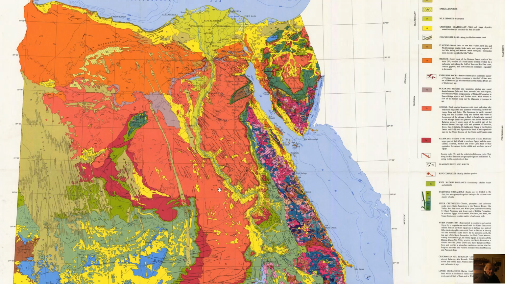So that pretty much does it for the geologic map then. Let's go on to some pictures, and hopefully, now that we look at the real pictures of the Sphinx, when I explain what's going on, it'll all come together.